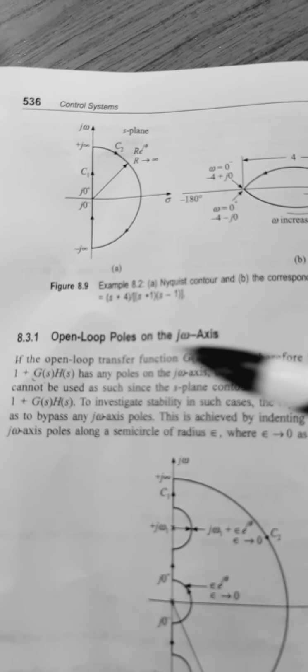Now, open loop poles on the j omega axis.